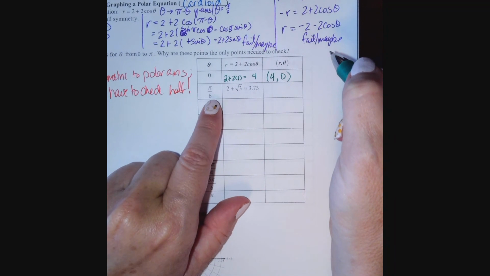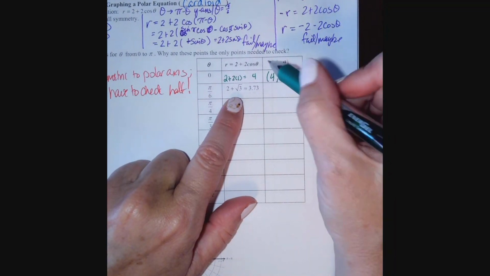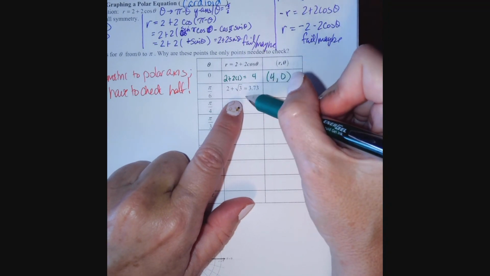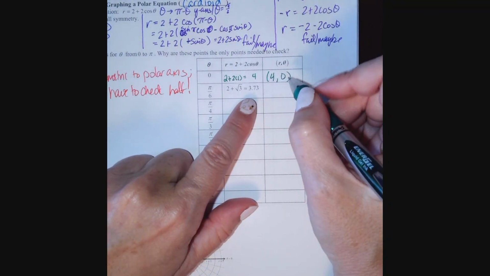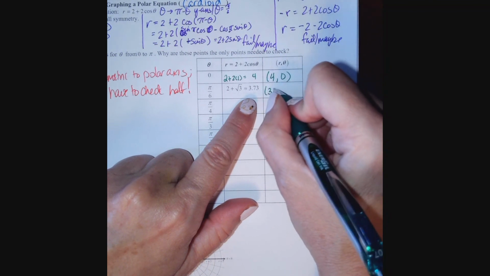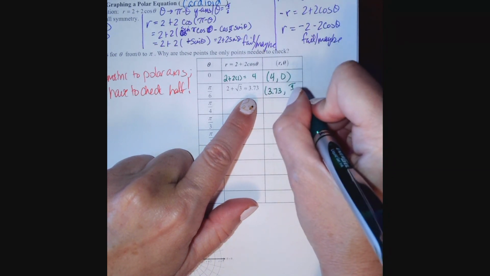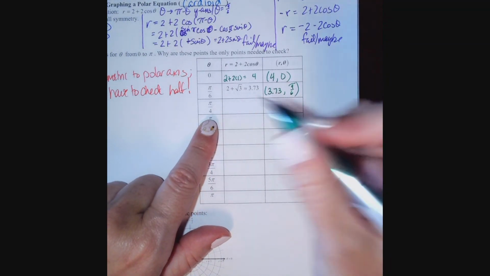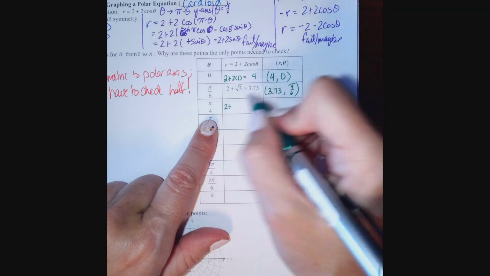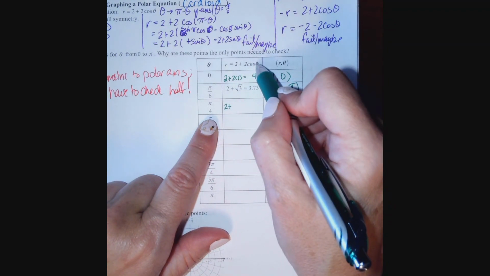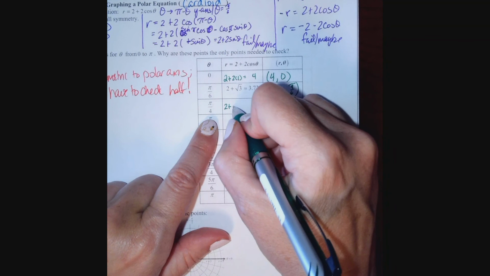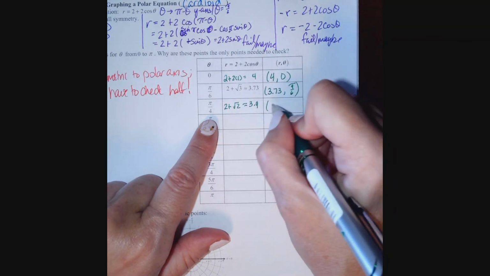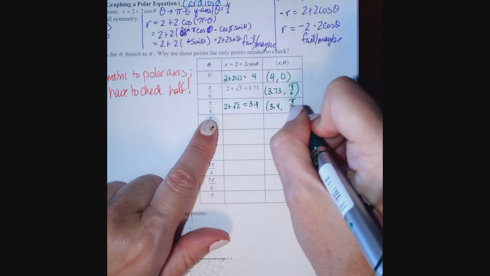At pi/6, the cosine is square root 3 over 2, and 2 plus square root 3 is going to be about 3.73. So this second point would be 3.73 at pi/6. What about at pi/4? Well, at pi/4, I would have 2 plus 2 times square root 2 over 2, which is just square root 2. That's approximately 3.4. So 3.4 at pi/4.